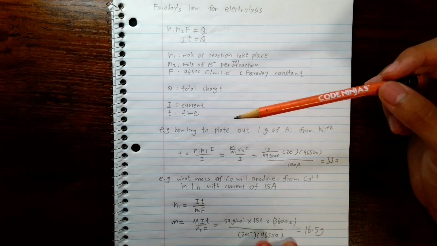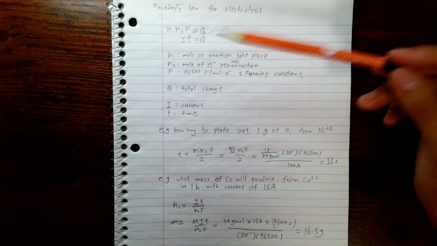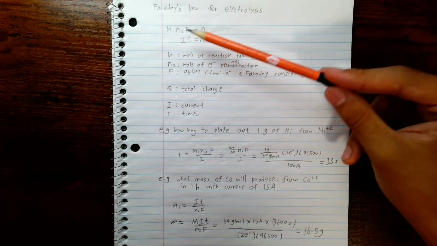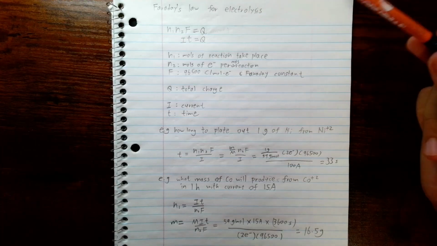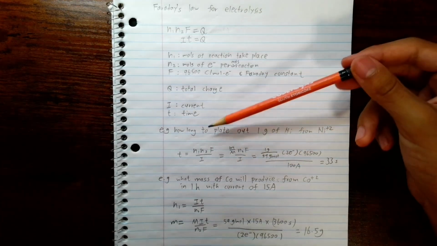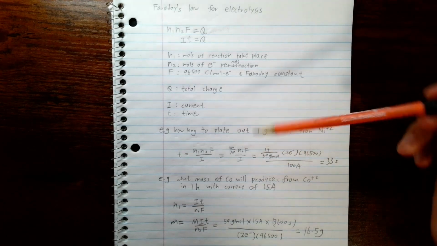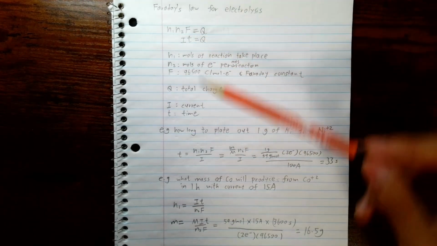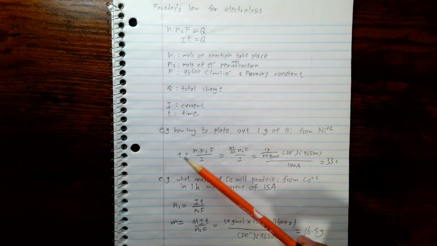There aren't many different types of questions that you'll be seeing. You are given almost all of the values that are here, and you will be finding one unknown value. For example, in this case, we need to find out the time. We rearrange these two equations, and we get a whole term for this.